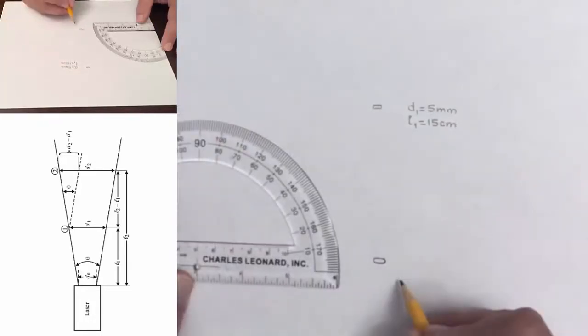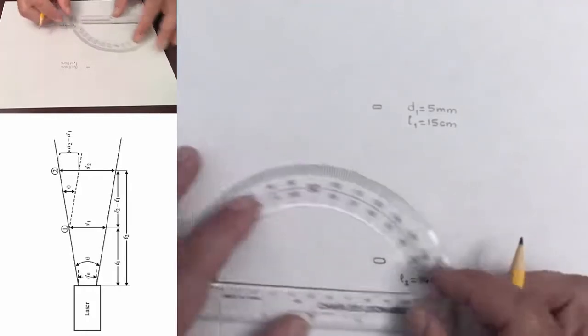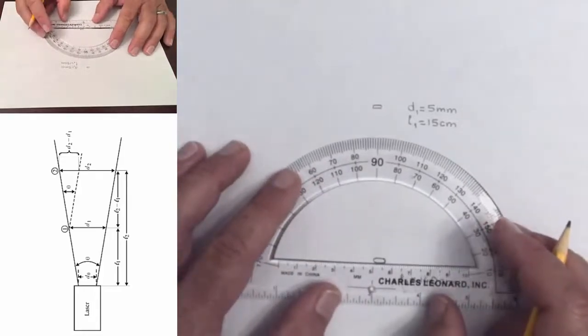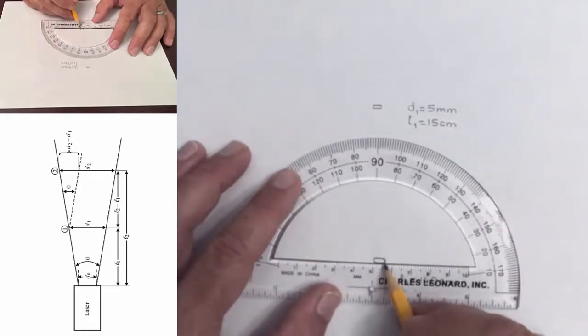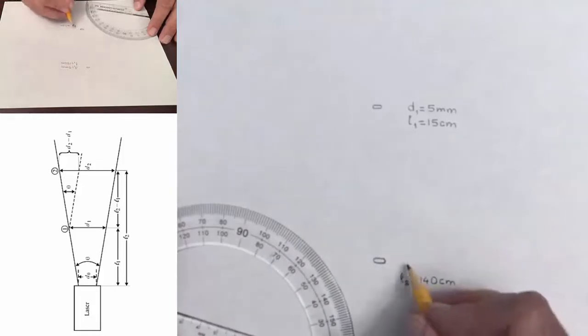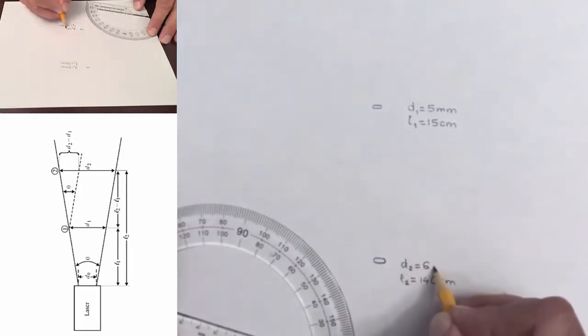And then at the distance L2 from the back screen to the aperture of the laser equal to 140 centimeters, we are measuring about 1, 2, 3, 4, 5, 6 millimeters. So D2 is equal to 6 millimeters.